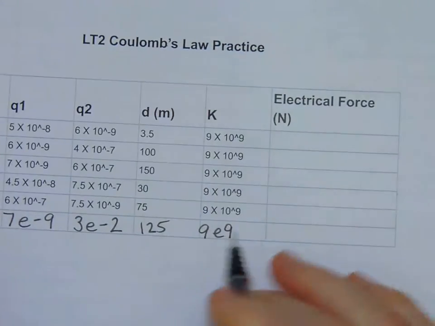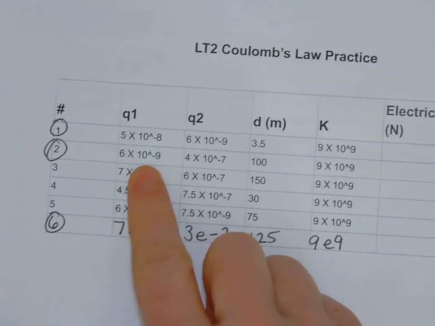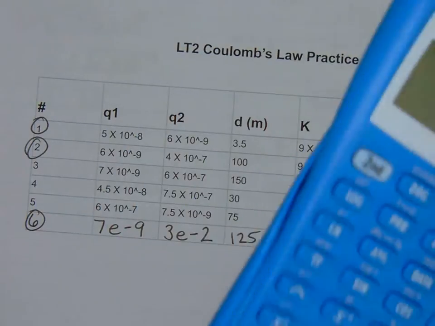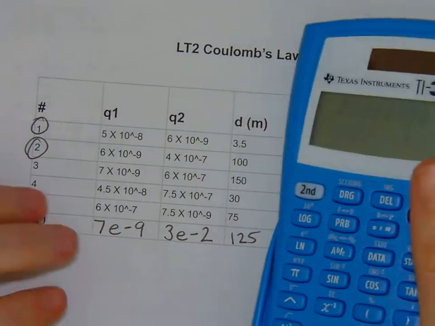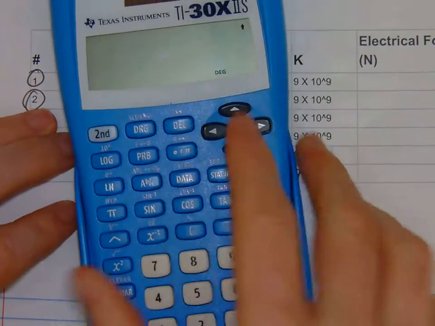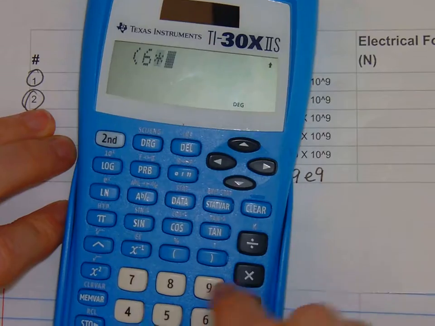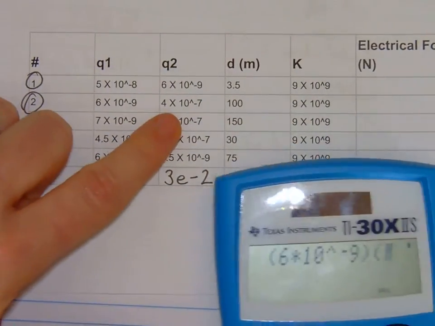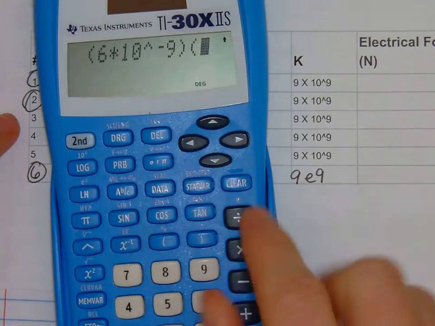Okay, let's do number 2. So here are my numbers. Step 1 says we multiply Q1 and Q2. I'll do the best I can; I'm going to have to hide stuff here and there. So 6 times 10^-9 multiplied by 4 times 10^-7.